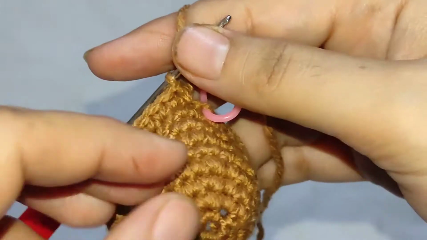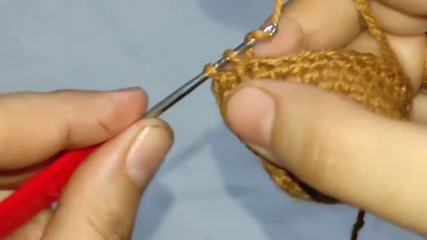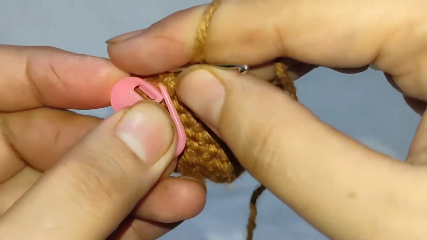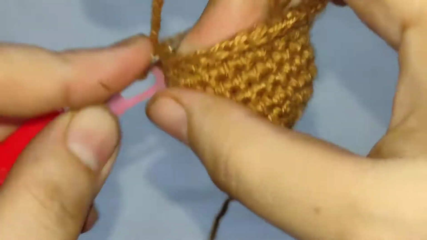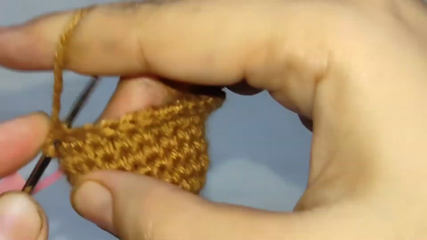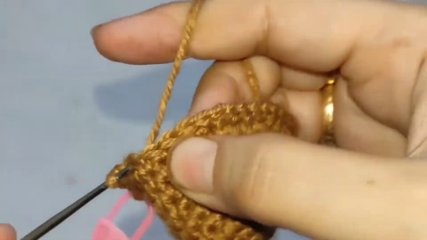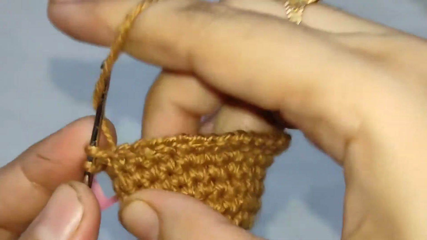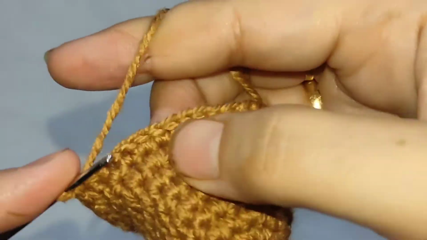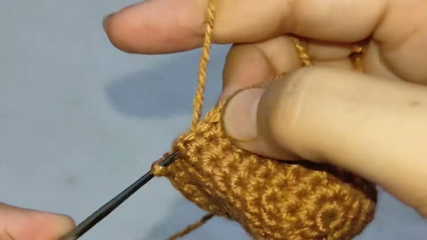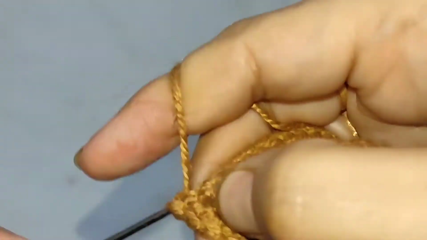Starting round number 10. In round number 10, first of all, make 10 single crochet. 1, 2, 3, 4, 5, 6, 7, 8, 9 and 10. 10 single crochet, then increase: 2 single crochet in the same chain. 1 and 2.